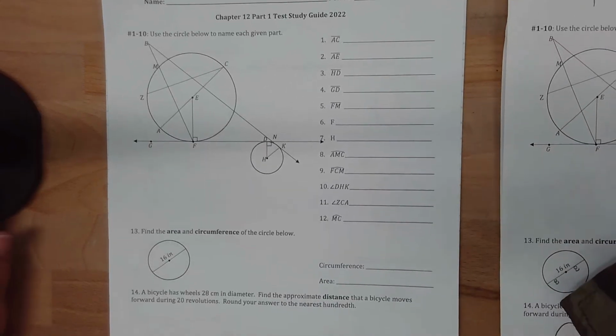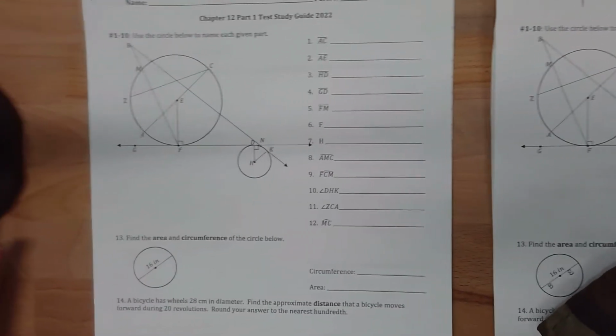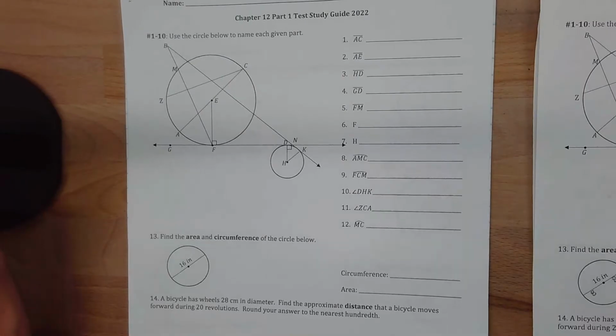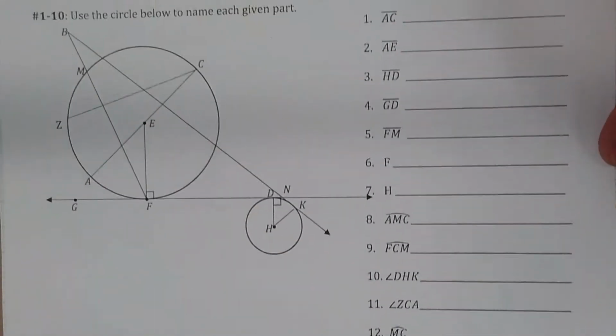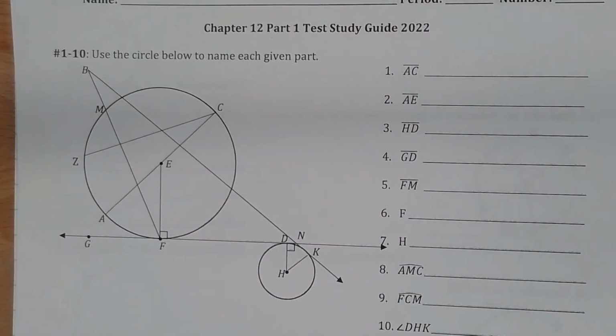Hey guys, let me just get this situated. There's my answer key. All right, so here we go. Chapter 12, Part 1 Study Guide.